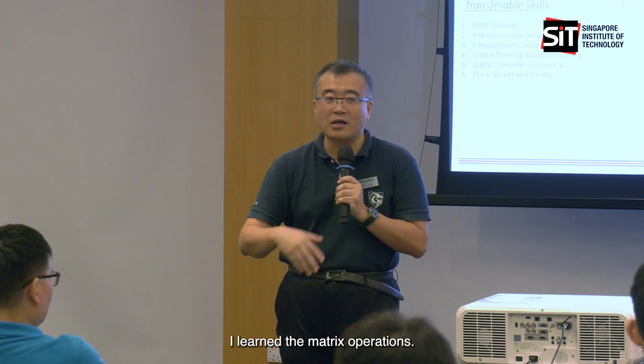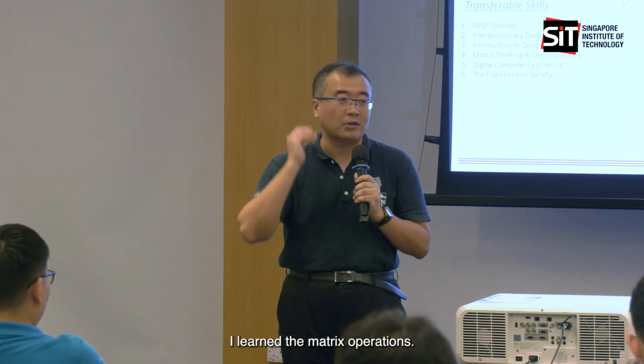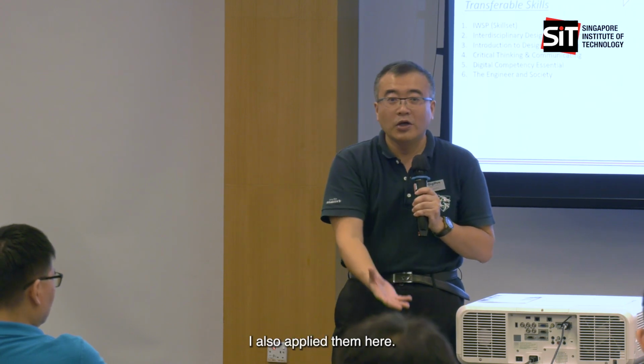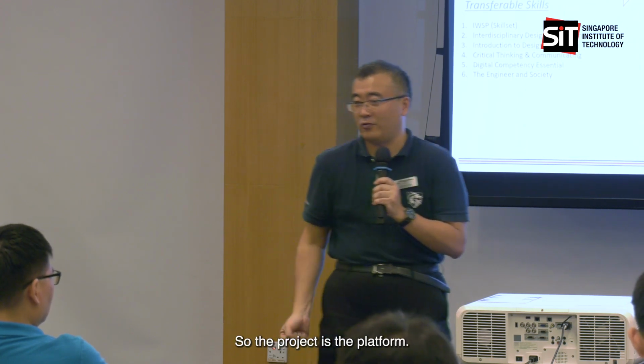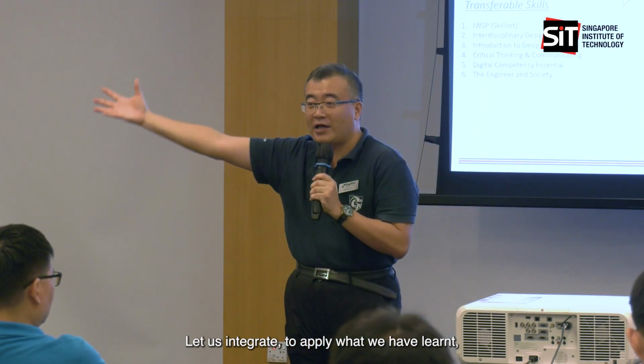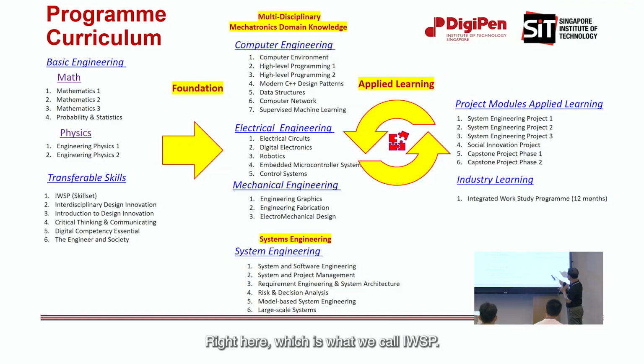And from linear algebra, I learned the matrix operations, and I also applied them here. So the project is the platform that lets us integrate and apply what we have learned, and integrate them together. Right here, which is what we call IWSP, which is short for Integrated Work Study Program.